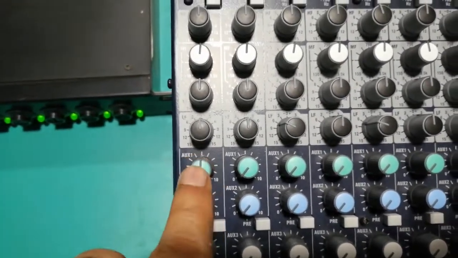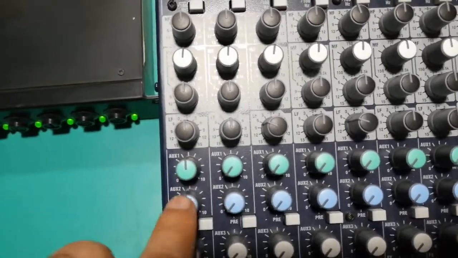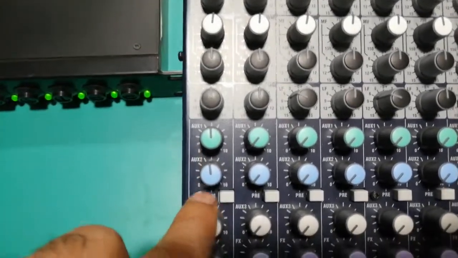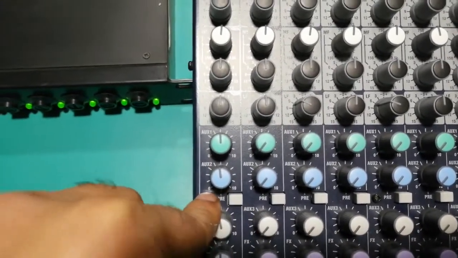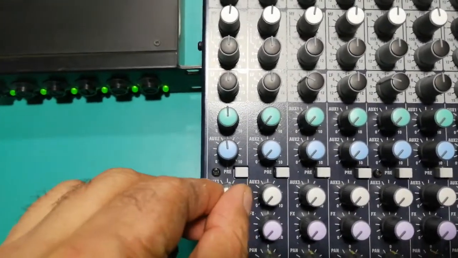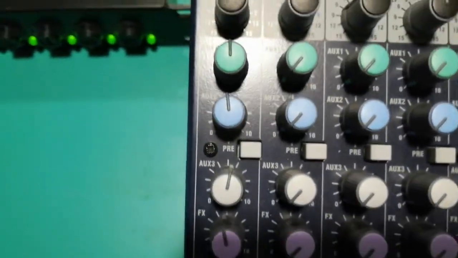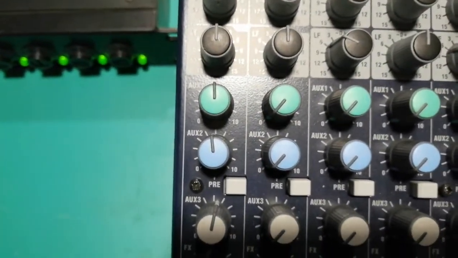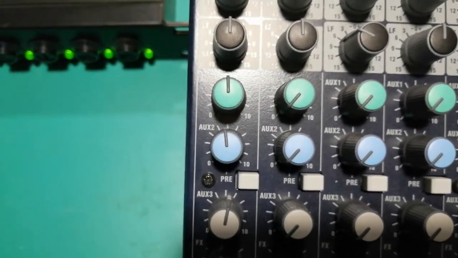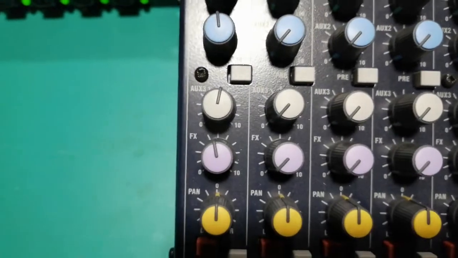So what it does, the signal will pass out, go into the DSP processor and then come back into your mixer. So this is for pre or post. Pre-post means pre-fader or post-fader. So that is how it works. And it's got like 3 auxiliary points, and then comes to your FX.